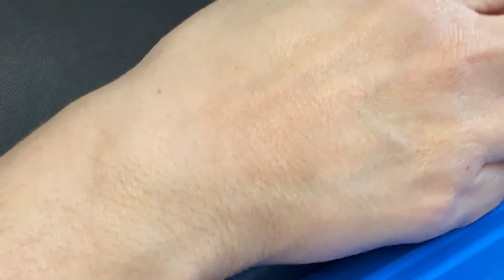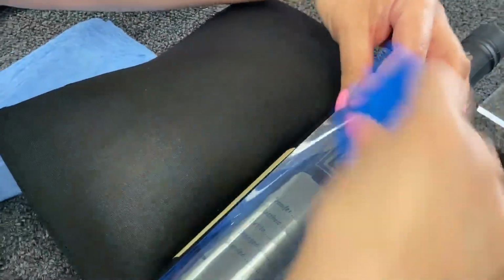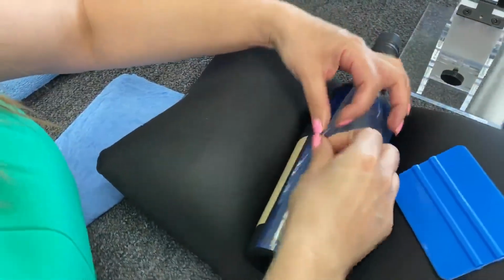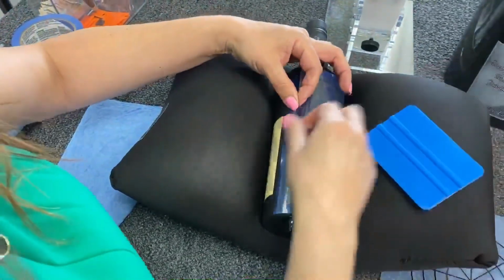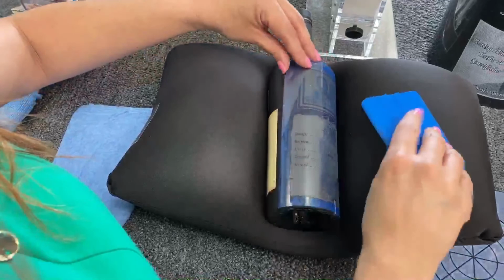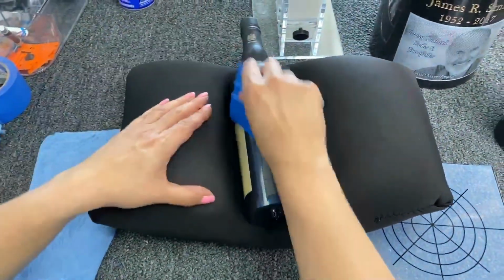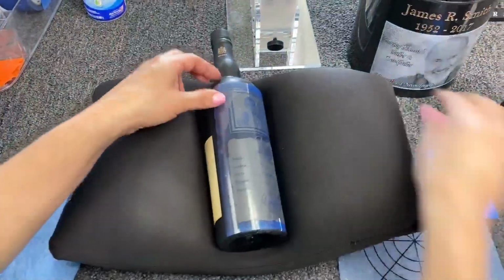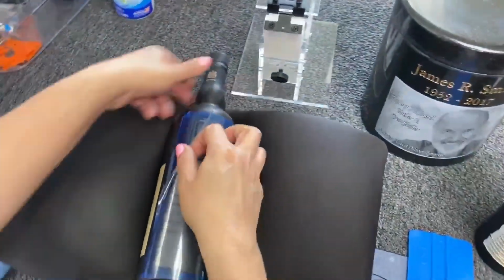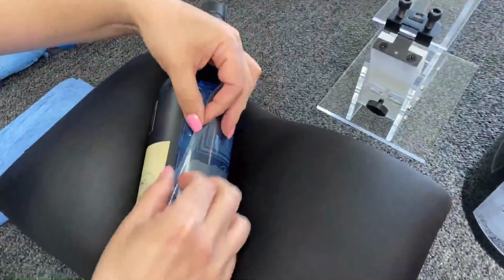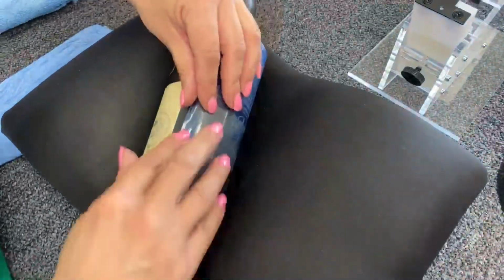So I'm going to start to peel this up. I have a big mask here, and it's a lot of negative area. So when you're dealing with a negative area, I would recommend leaving a 1/2 inch around. Let me move over to this side here. Here we go.